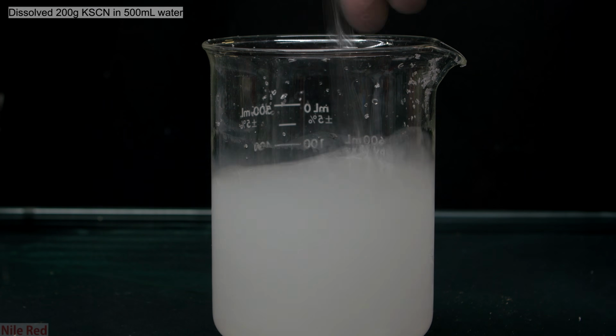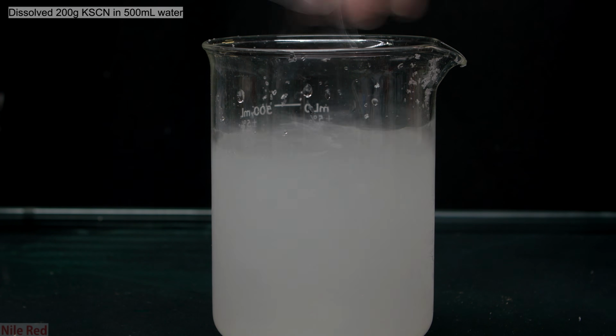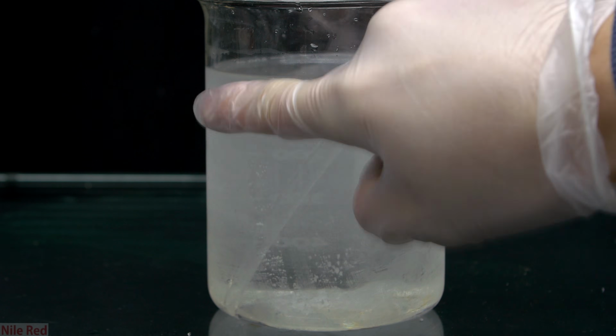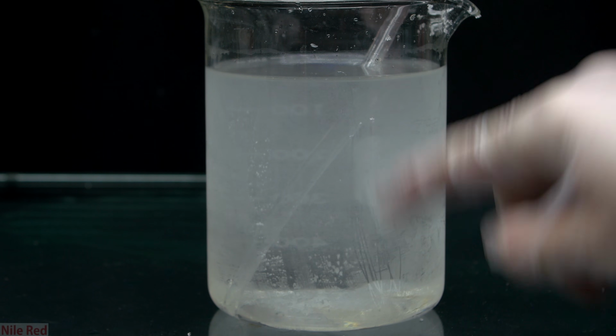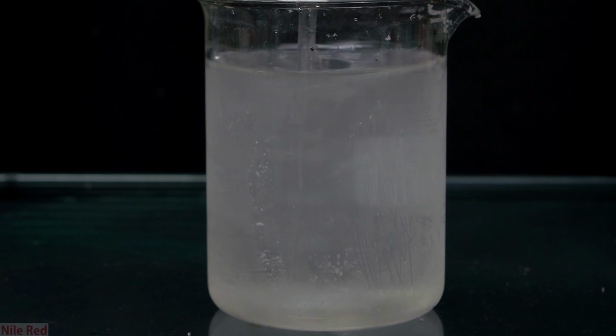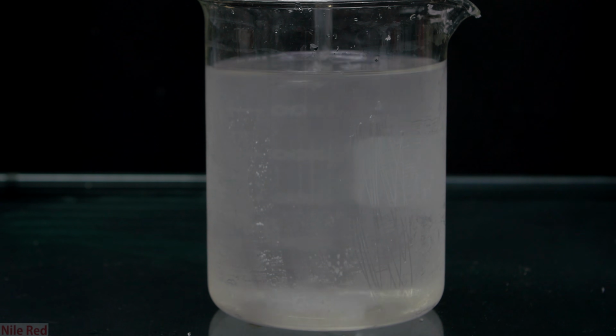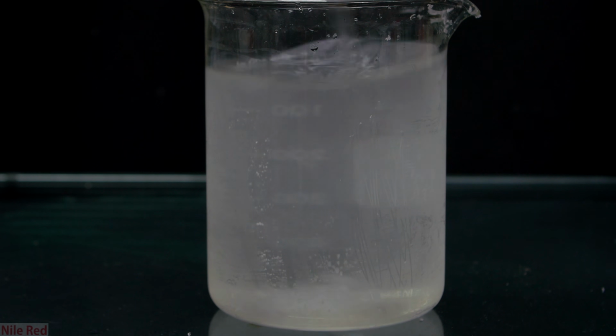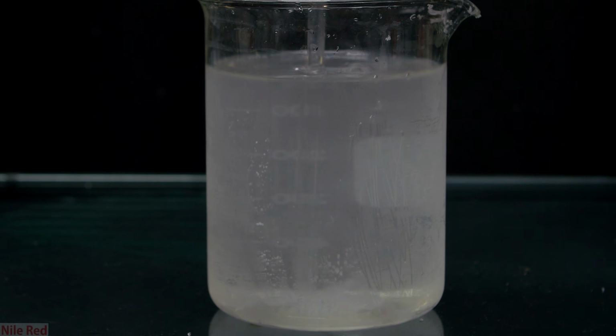The amount of water that you use doesn't really have to be exact, you just want to have a really concentrated solution. 500 milliliters is way more water than we need, but the reason why we use this much is because the dissolution of potassium thiocyanate is endothermic. To dissolve, it absorbs heat from its surroundings, which in this case is water, so the water cools down. This means that the more that we dissolve, the colder the solution gets and the lower the solubility is.